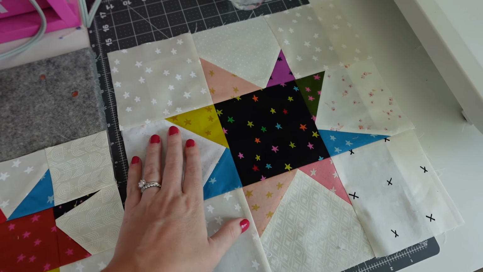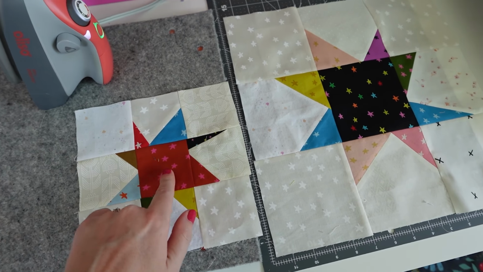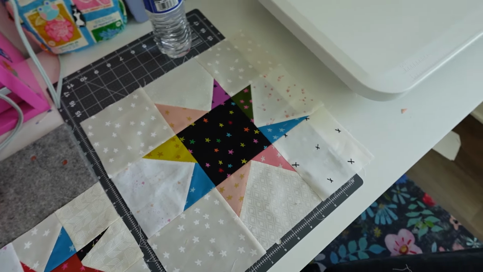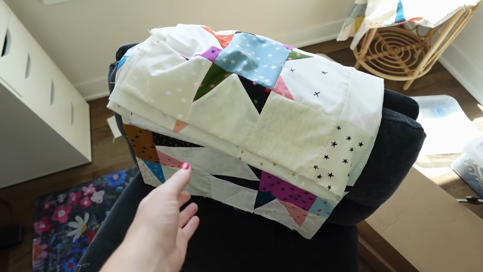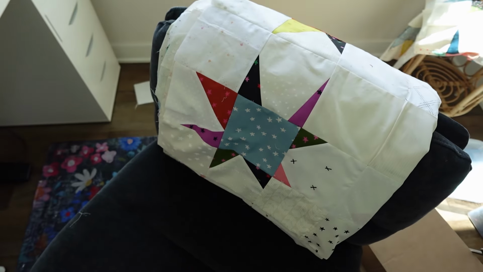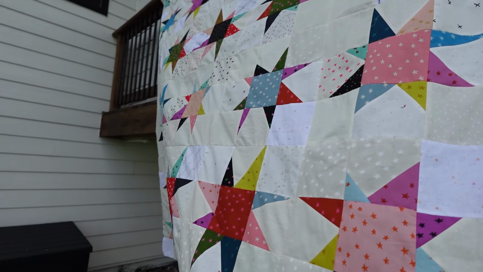So here it is, a finished Wonky Star block. This is the 5-inch square version, and this is the 3-inch square version. I followed the same process with both size squares, so you just pick your size and go for it. I ended up making a total of 36 Wonky Star blocks and put them together in a 6x6 layout.